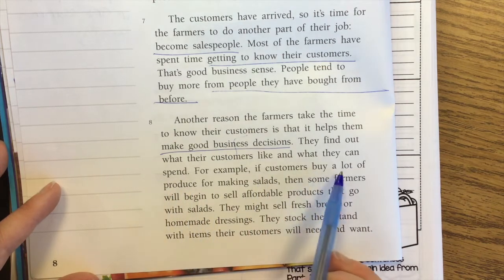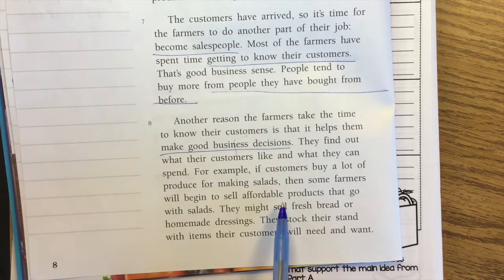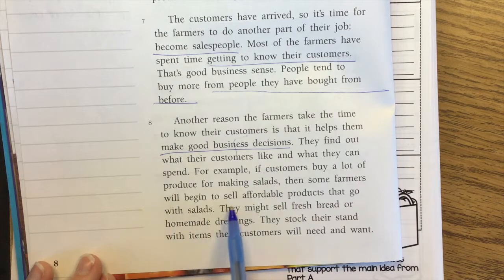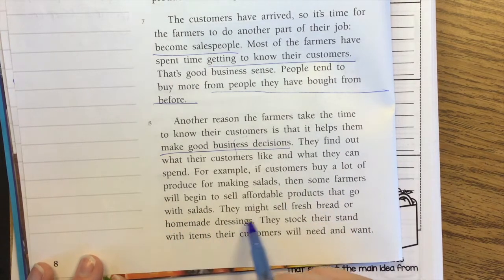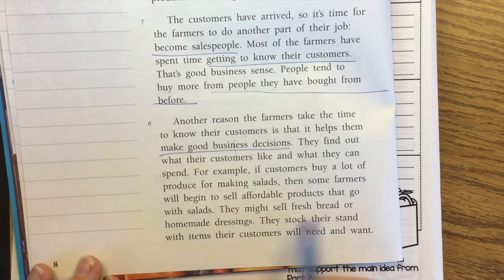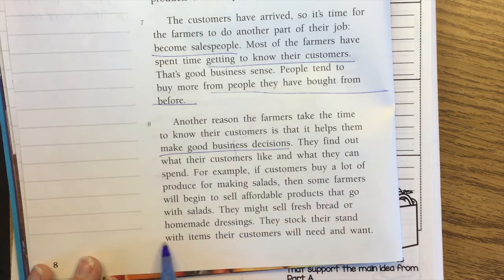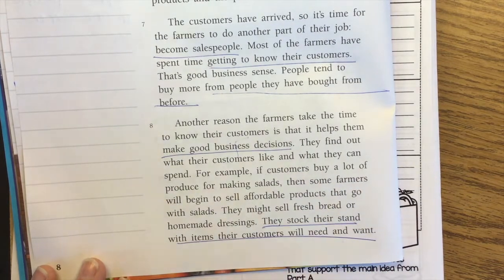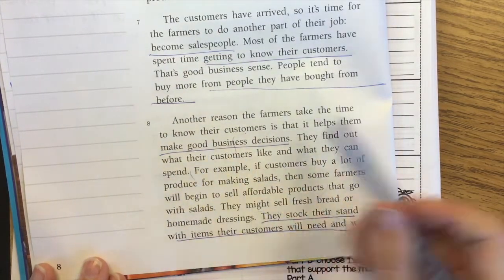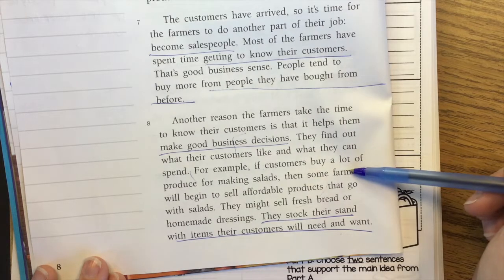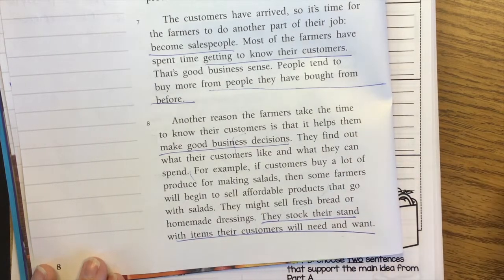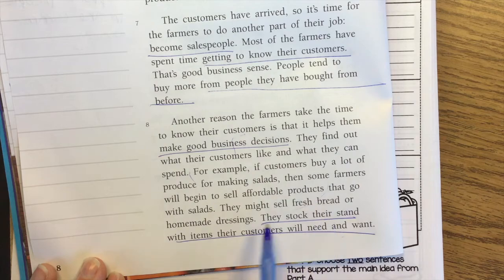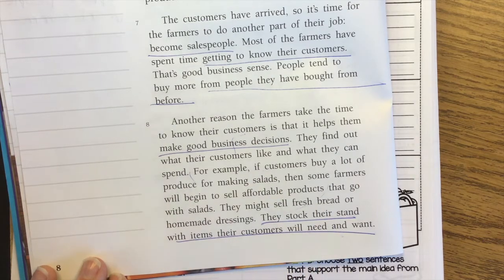For example, if customers buy a lot of produce for making salads, then some farmers will begin to sell affordable products that go with salads. They might sell fresh bread or homemade dressings. They stock up their stand with items that customers need and want. Okay, so notice how I don't underline anything in the middle of this paragraph. That's because these are examples right here. The most important part, the key detail that I found in this paragraph, is they stock up their stand with items their customers want and need. I think that's important. We're going to keep going.